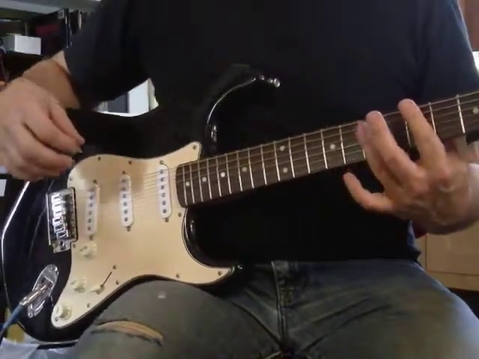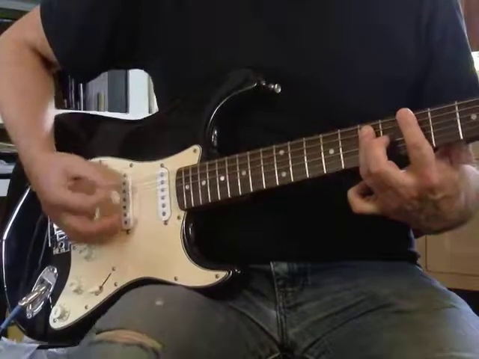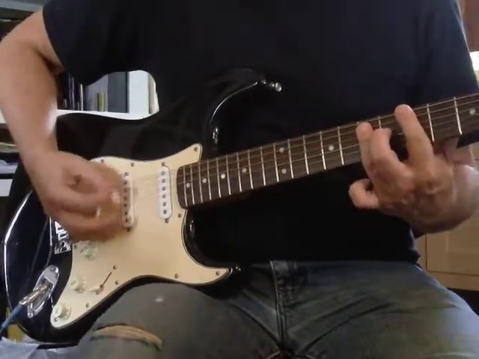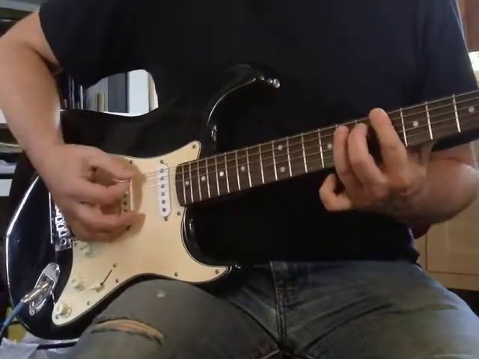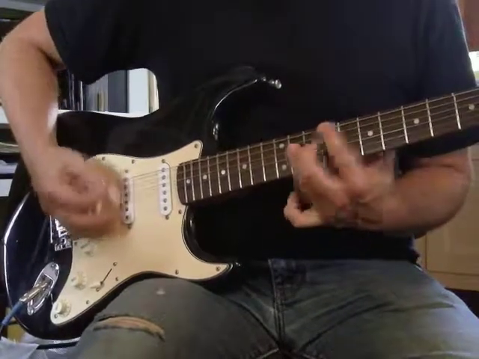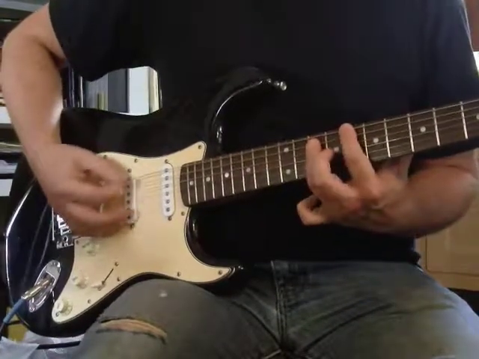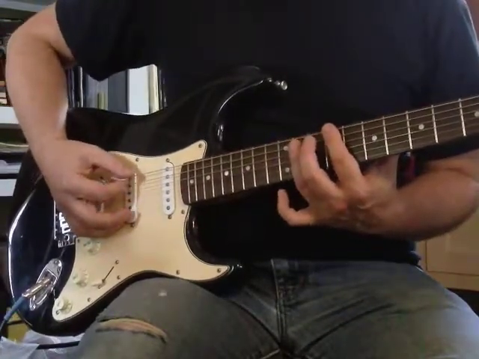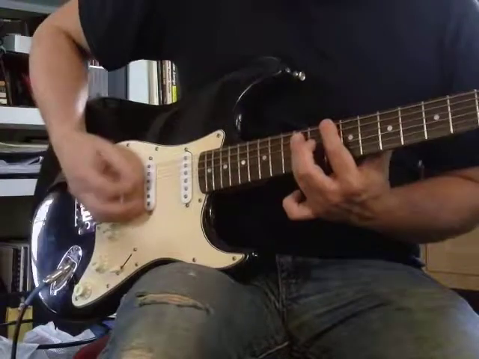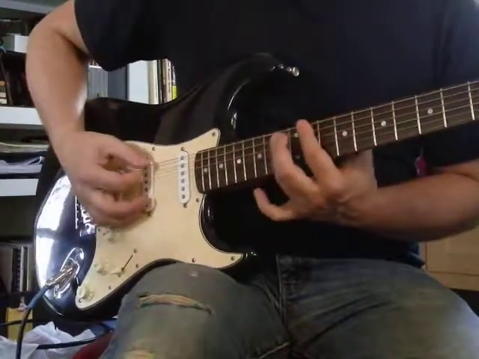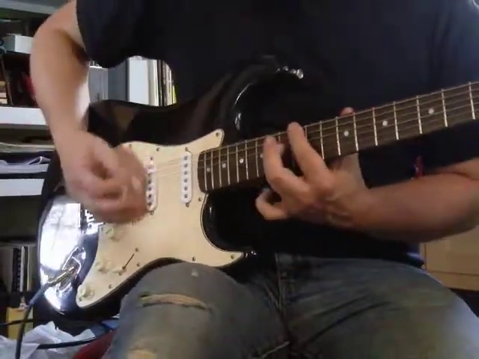Now I'm going to go to an A, to its fifth, which is E. A sharp to F. B to F sharp. C to G. C sharp to G sharp. D to A. D sharp to A sharp. Now we're an octave higher from where we began.